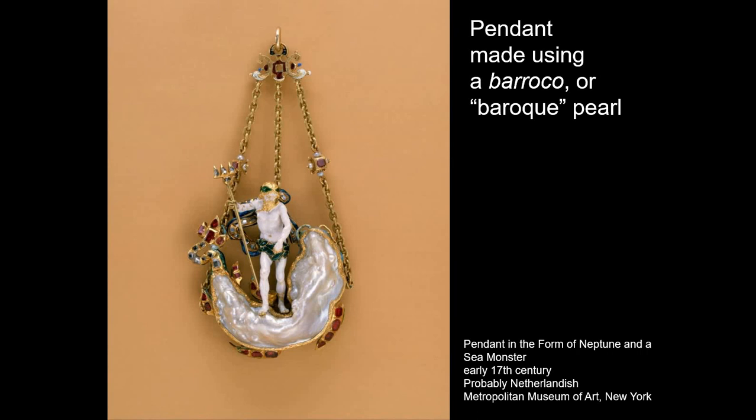The artwork is more theatrical, more melodramatic. It's often going to be asymmetrical or bizarre. It's going to have an exaggerated appearance. And so this pearl becomes the perfect loan word to describe the more exaggerated style of the 17th century.